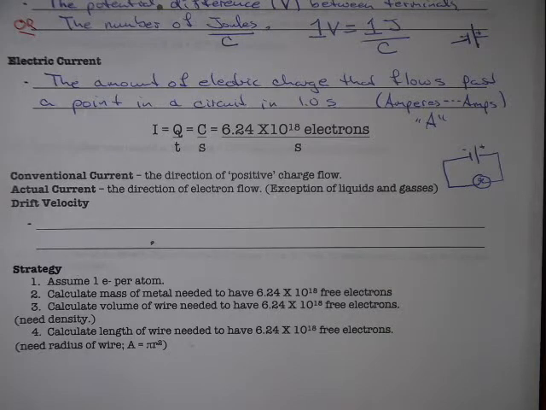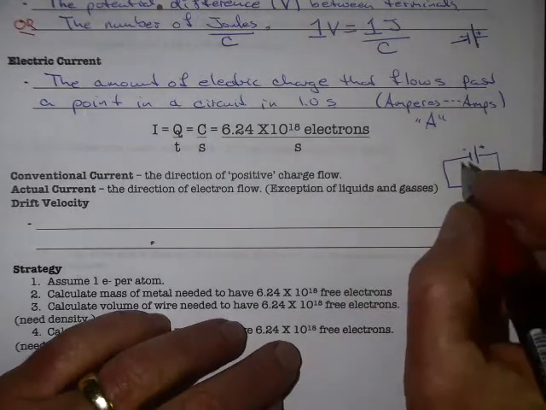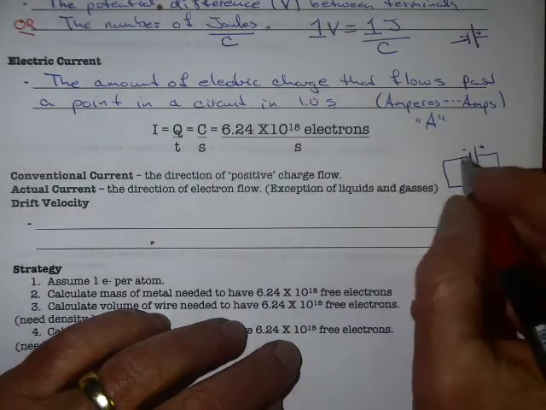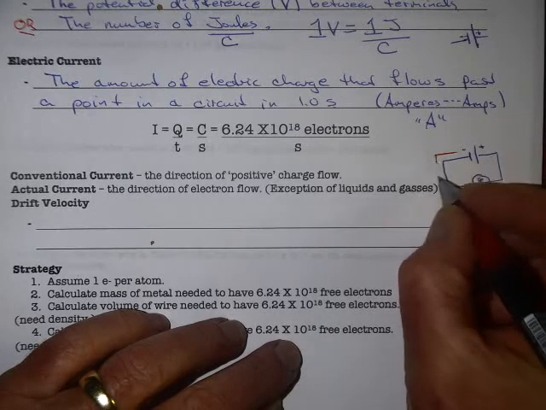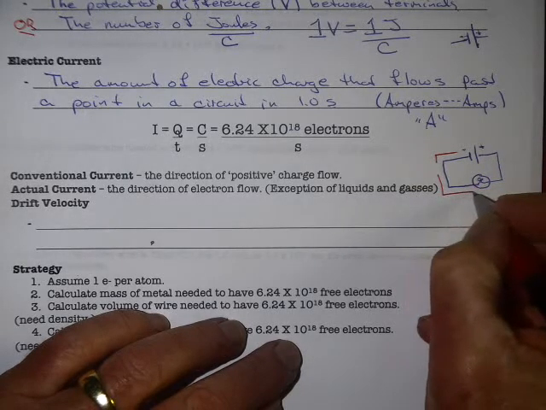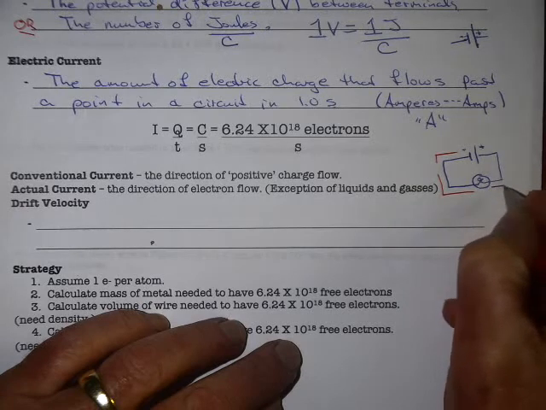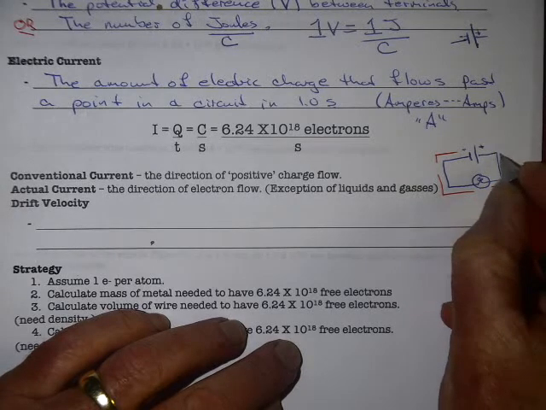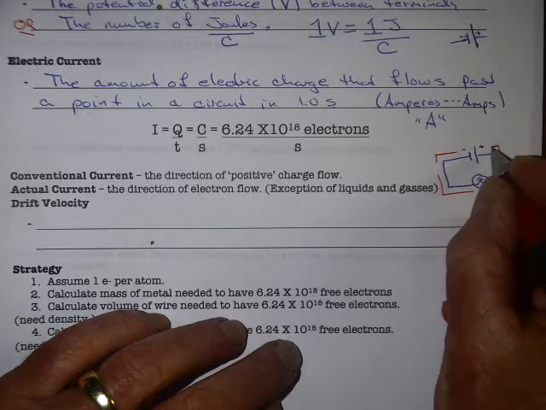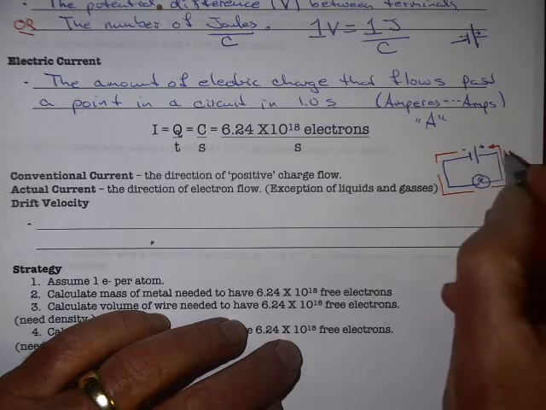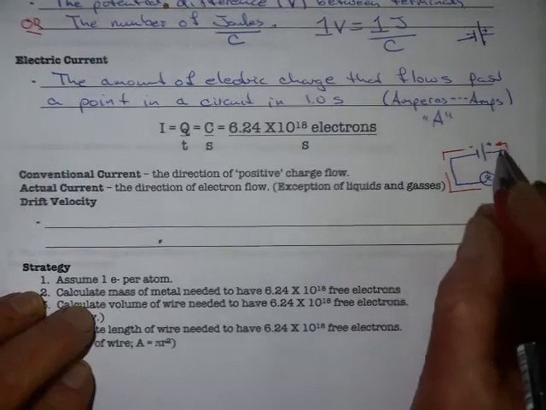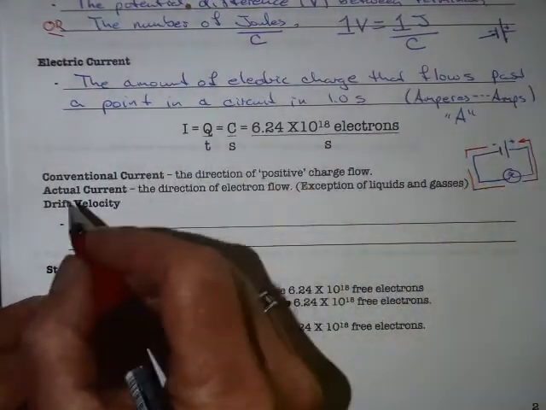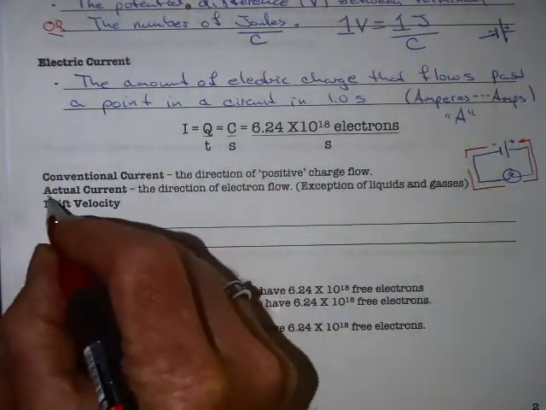The only thing that actually can flow is the electrons. And so the actual current is the flow of electrons from the negative through the resistance, which in this case is a light, this way. So this is actual current. I'm just going to continue with this red. This is actual current.